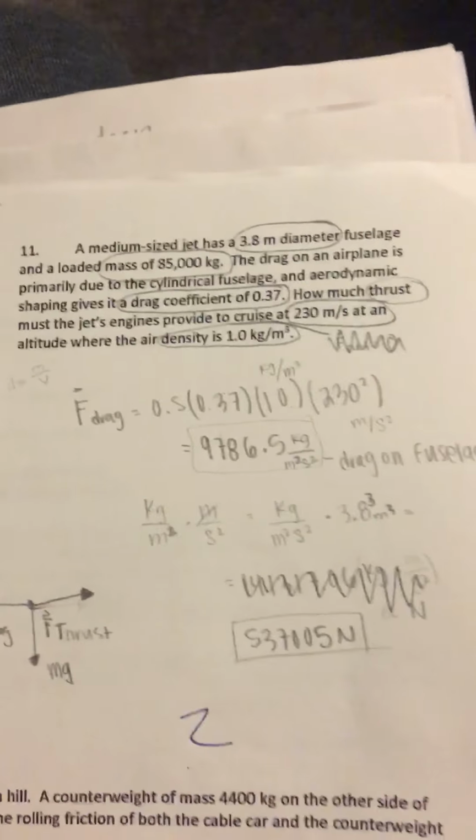Alright, and that is all I did for Chapter 2's test corrections for physics.